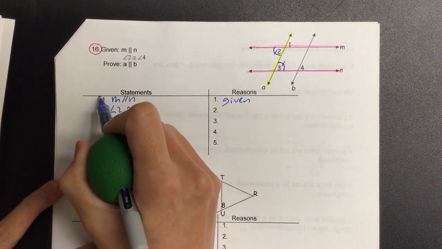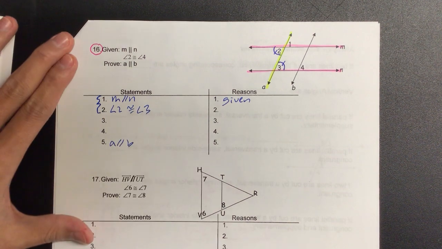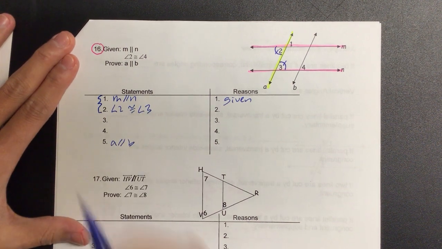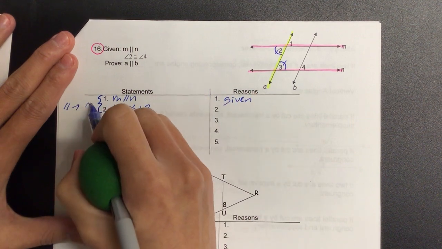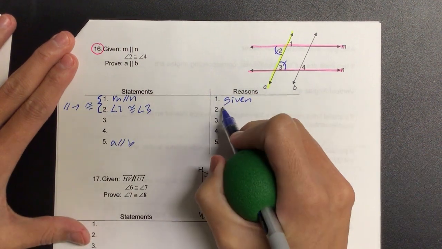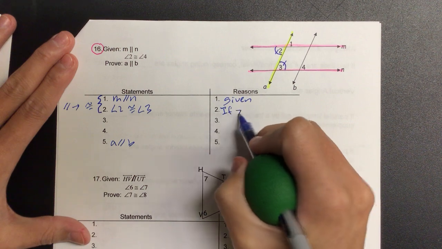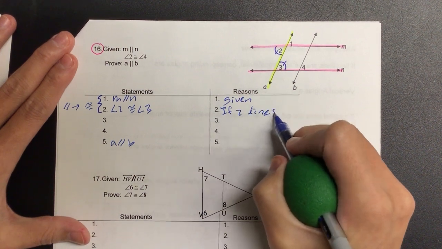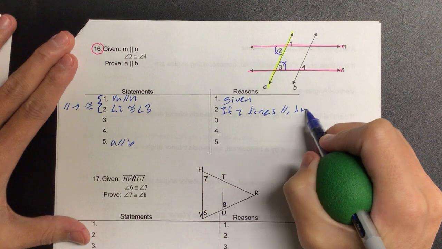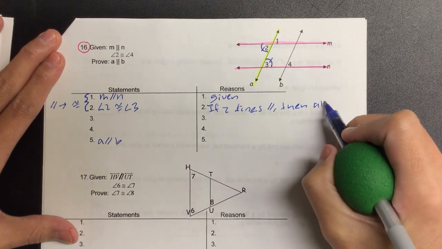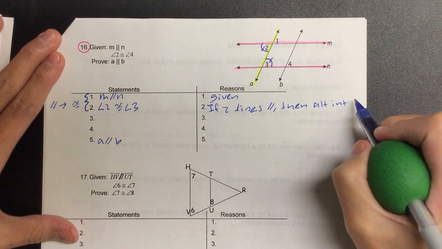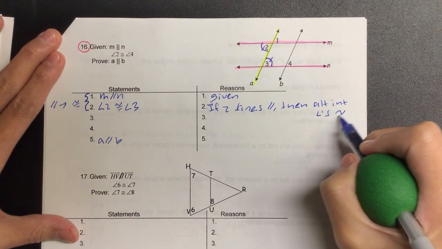And then I want you to curly bracket number 1 and 2 statement. The order does matter. We've mentioned parallelism first, and then we've mentioned congruency. So we have to, in that order, write out if 2 lines are parallel, then, and you have to name the angle. What was the angle again? Alternate interior angles are congruent.